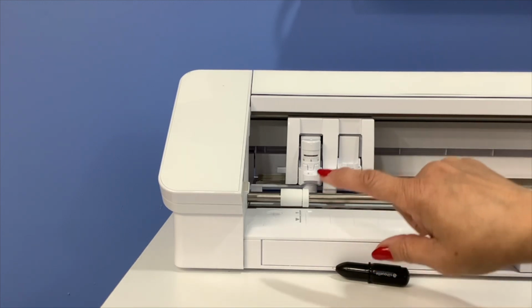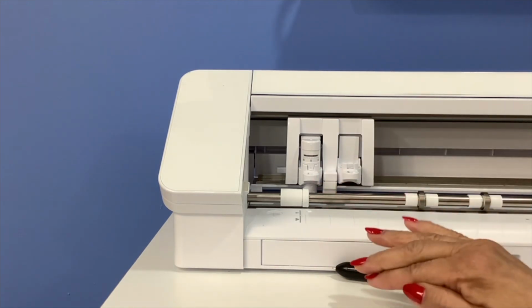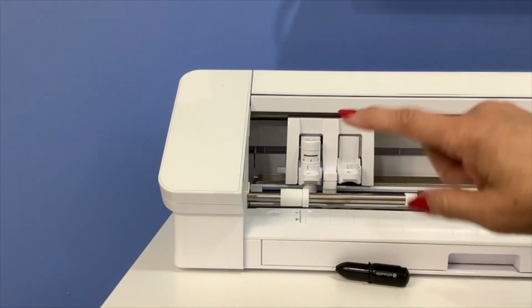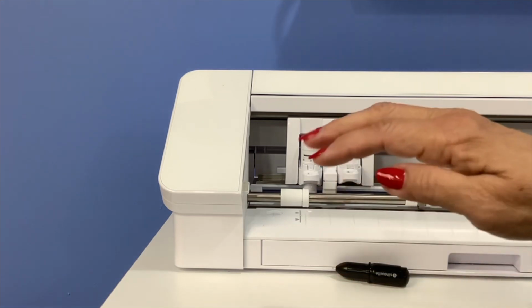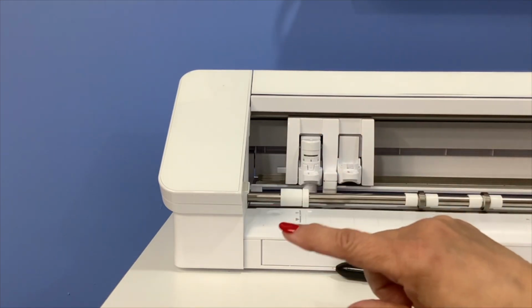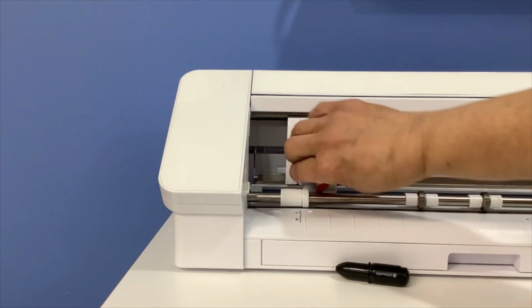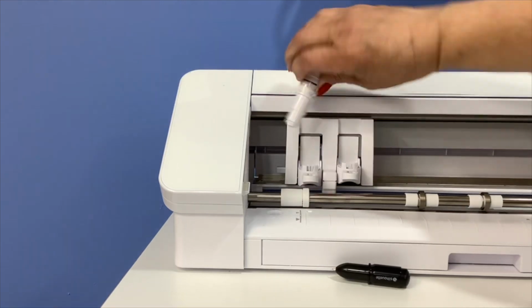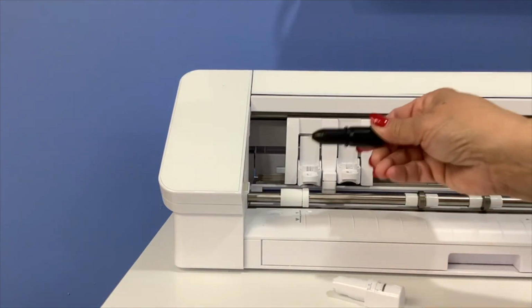Instead, and this is why when we were setting it up in the software, we added a pause. Remember how I said add a pause between cutting and drawing? That pause is going to give you time to come in here, unlock this, take out the blade, and pop in the pen.